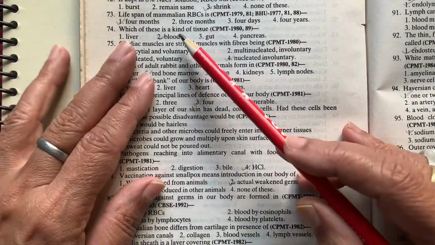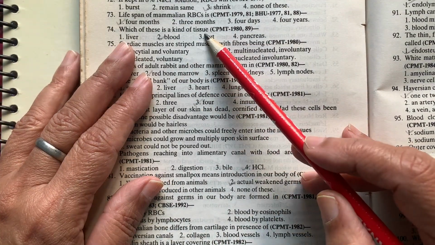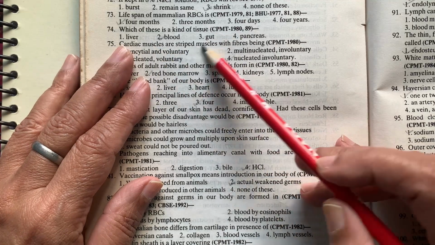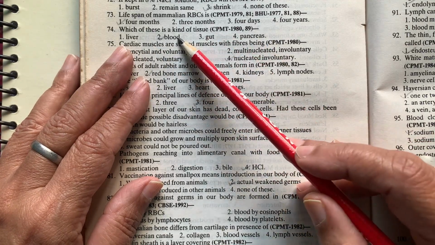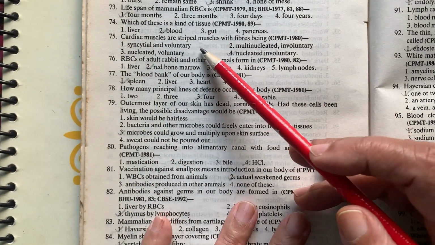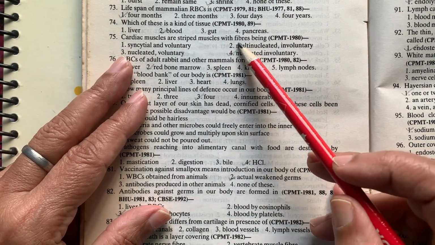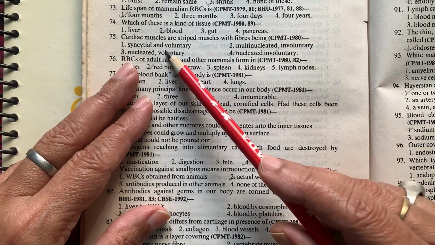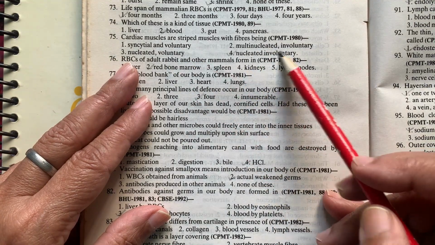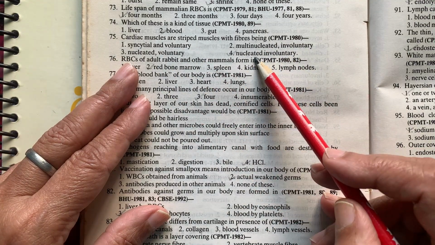Which of these is a kind of tissue? Liver, blood, gut, pancreas. It is blood. Cardiac muscles are striped muscles which with fibers being syncytial and voluntary, multinucleated, involuntary, nucleated, voluntary, nucleated, involuntary.